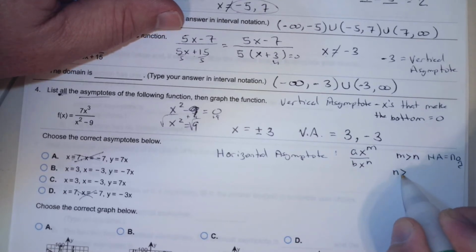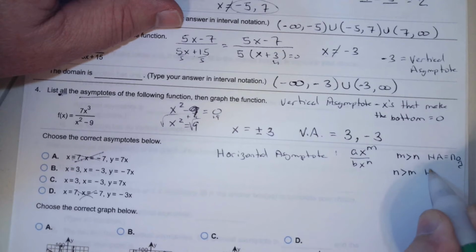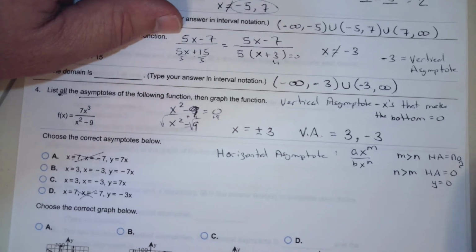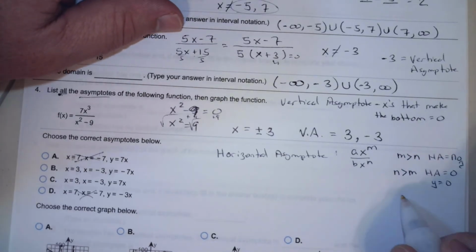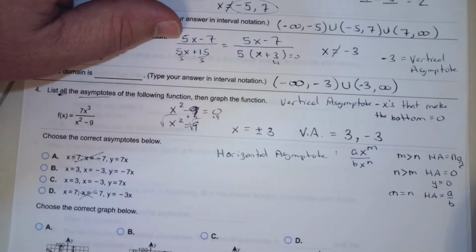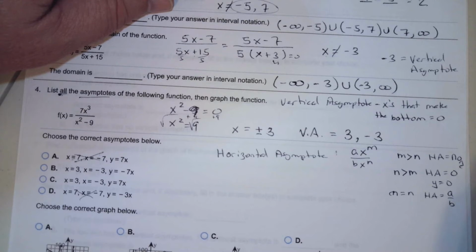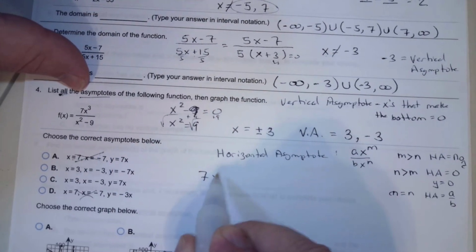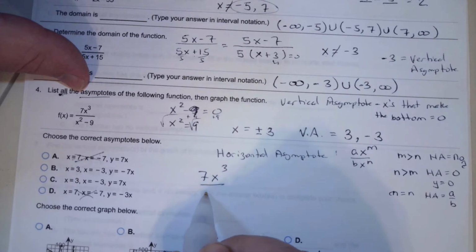If the bottom is bigger than the top, then the horizontal asymptote is y equals 0. And if they're equal, then the horizontal asymptote equals the coefficients, a over b. So all we look at here is 7x cubed over x squared.